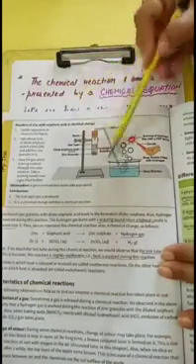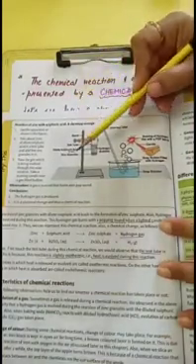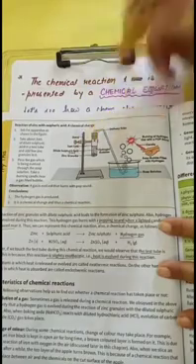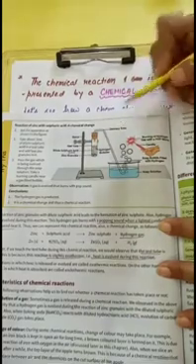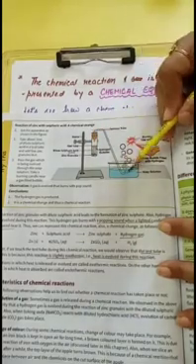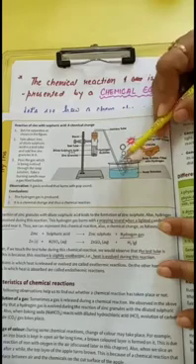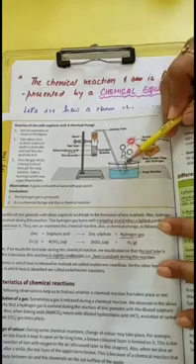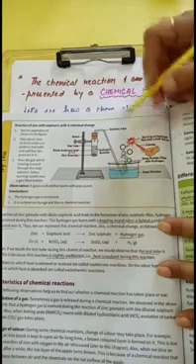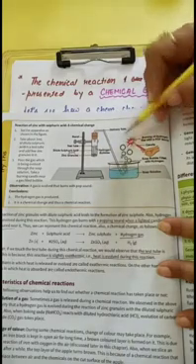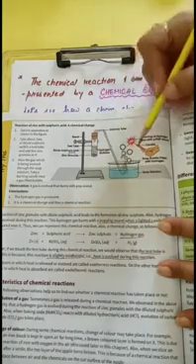Now this setup shows the reaction of zinc granules with sulfuric acid. When zinc granules are reacted with sulfuric acid, hydrogen gas is produced, which is passed through this delivery tube into a water bath or a soap solution, and this gas is expelled out. When you bring a burning candle near it, the hydrogen gas burns with a popping sound. The reaction can be summarized as zinc plus sulfuric acid gives zinc sulfate and hydrogen gas.